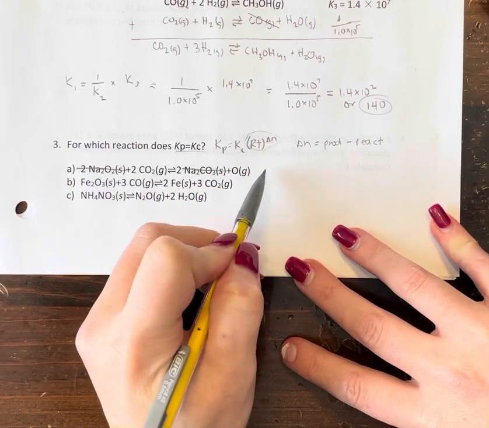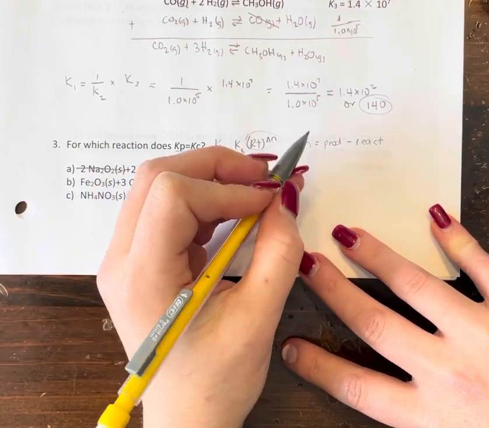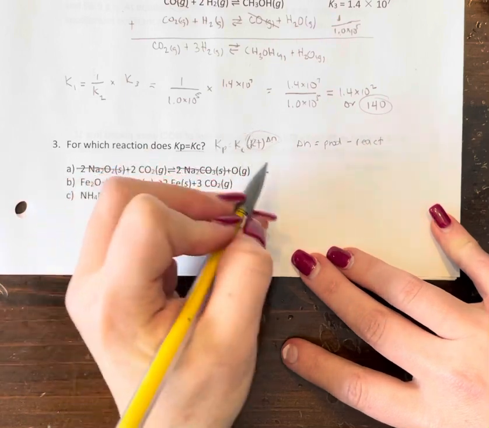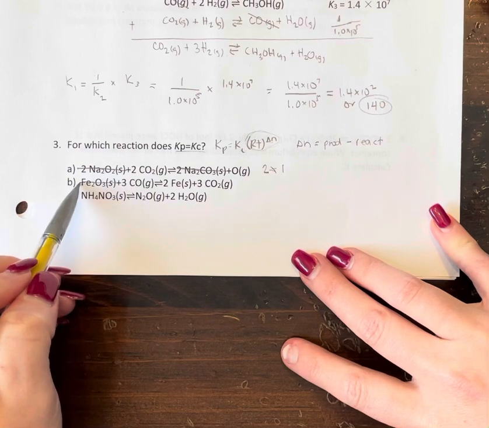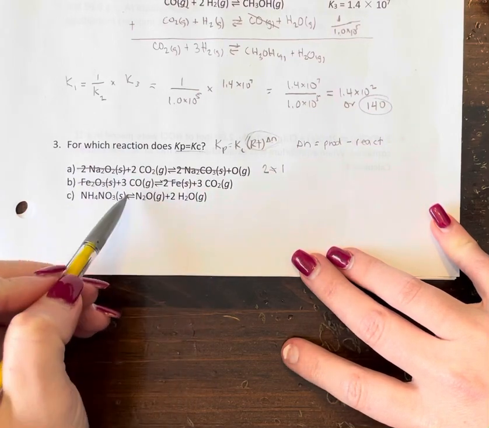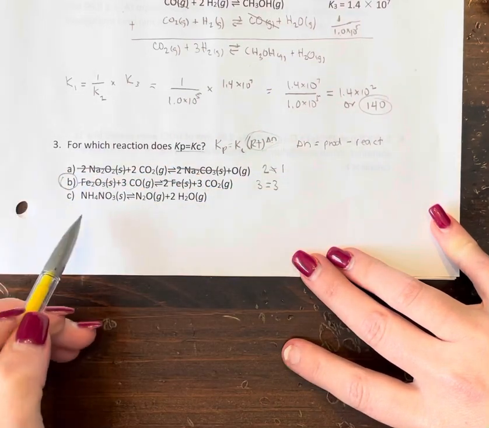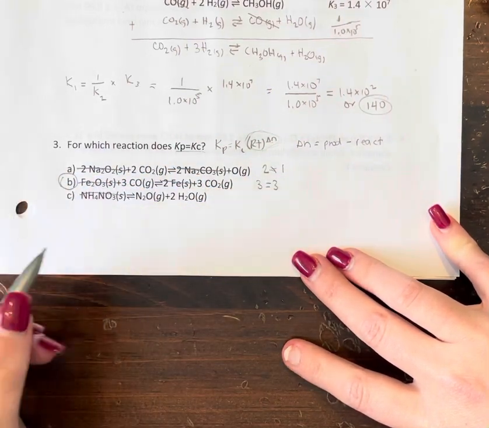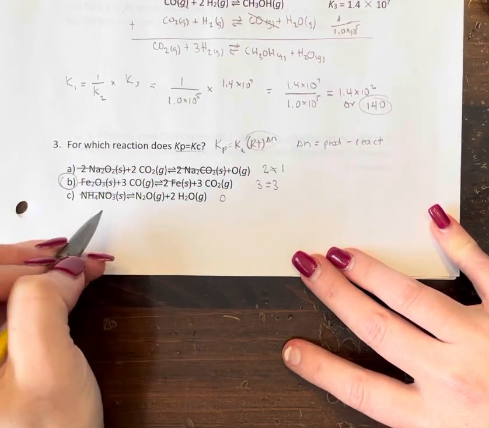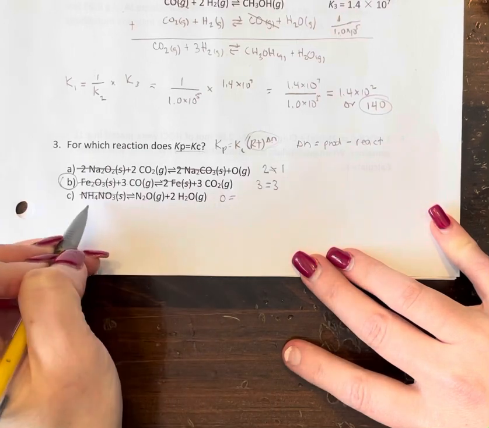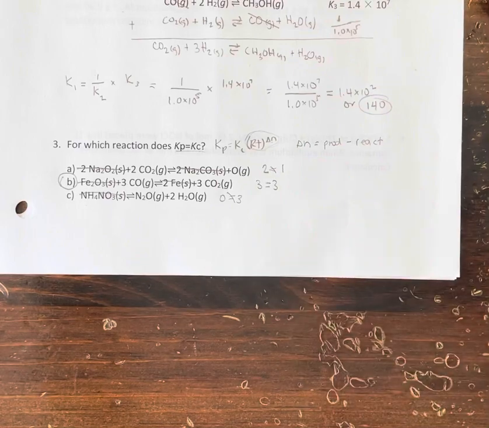So here on the left we have 2, and on the right we have 1. Those are not equal to each other. Here, mark out your solids. We have 3 and 3. All right, so 3 equals 3. So that one does happen. Let's check the other one. Mark out the solid. In this case, there aren't any pure liquids, but that helps. 0 does not equal 3. So the second one is the only one that would count on.